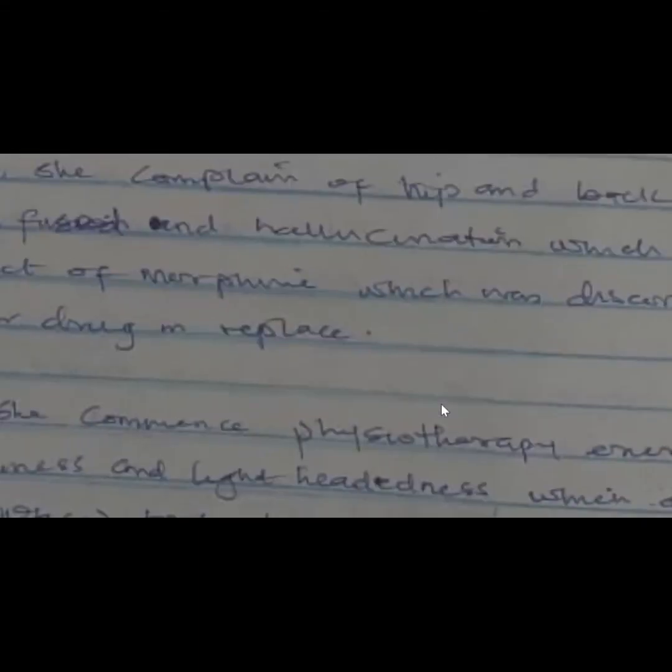She was admitted, and on the following day, she complained of hip and back pain, restlessness and confusion, and hallucination, which might be due to side effects of morphine.